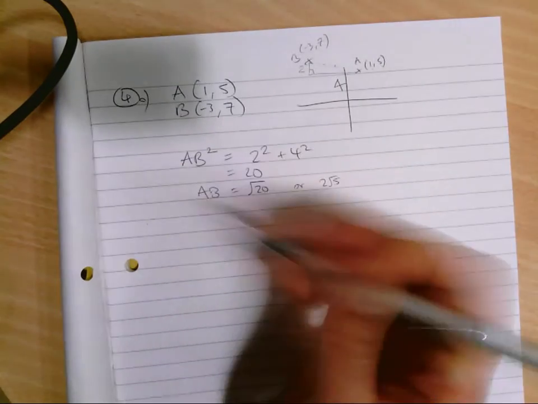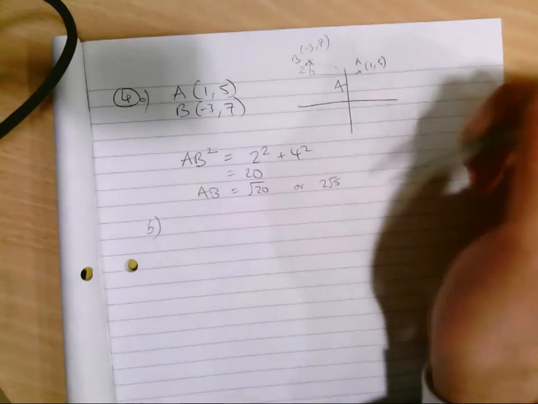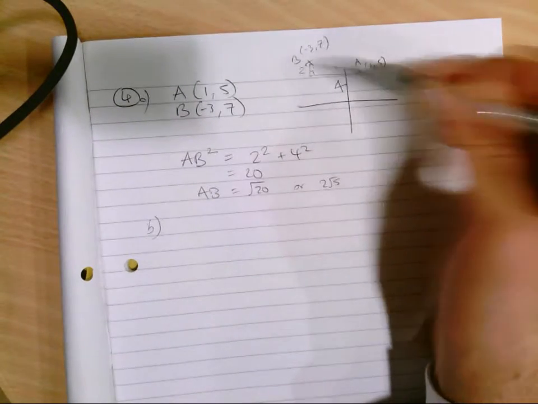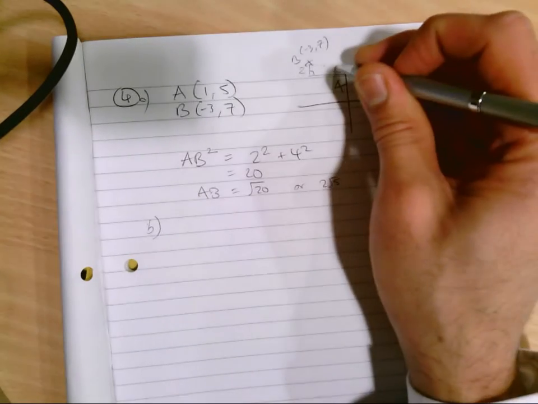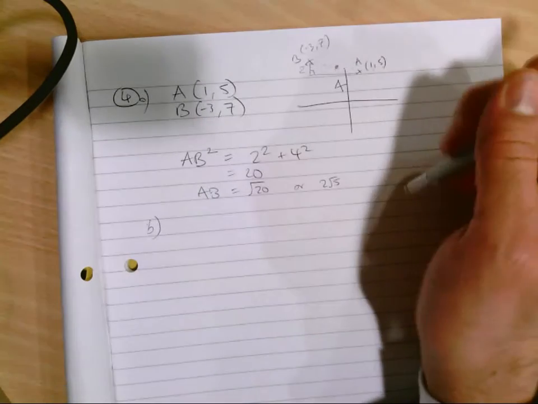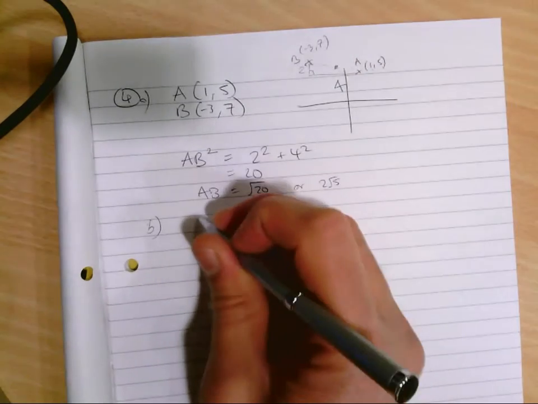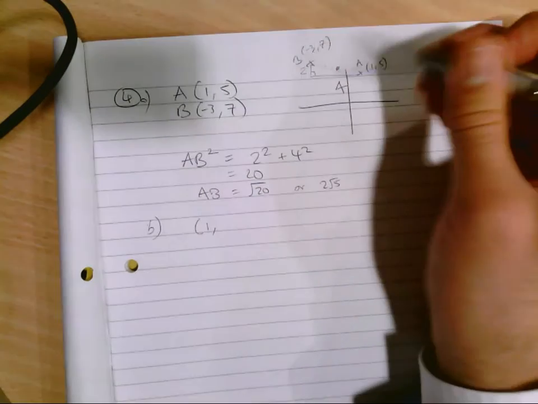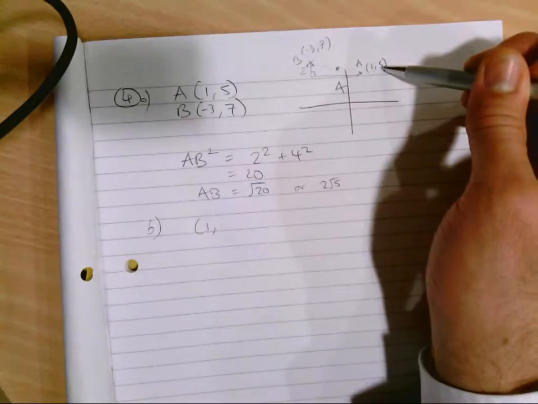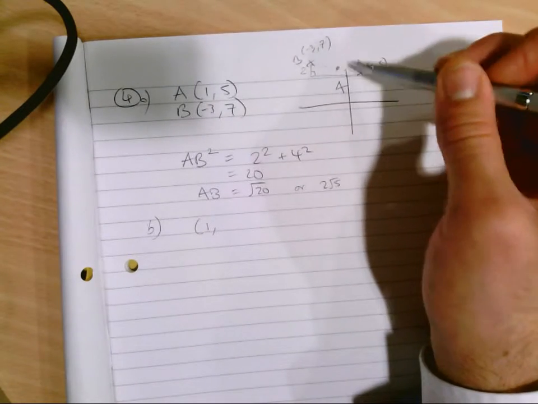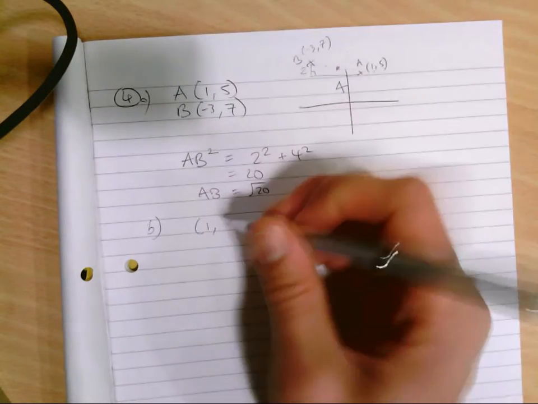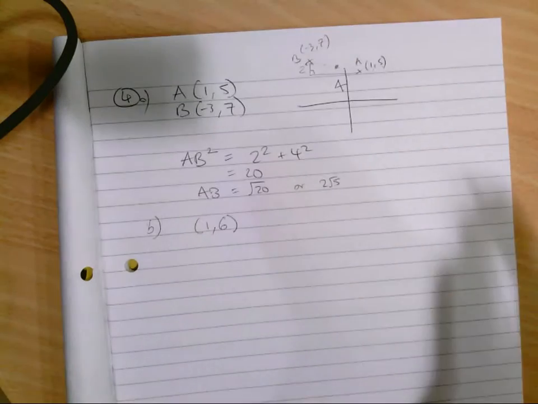For the midpoint, that was part A. The midpoint, you're just looking for the halfway point between these two. So if you've got an x-coordinate -3 and an x-coordinate 1, the point that's halfway between them will be halfway between -3 and 1, or the average of -3 and 1. That's just 1. Likewise for the y-coordinate, if this point has a y-coordinate of 5 and this one's a y-coordinate of 7, then this y-coordinate will be halfway between 5 and 7, or 6. To find the value that's halfway between them, you just add them and divide by 2.